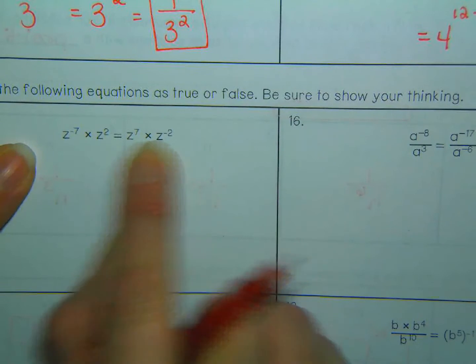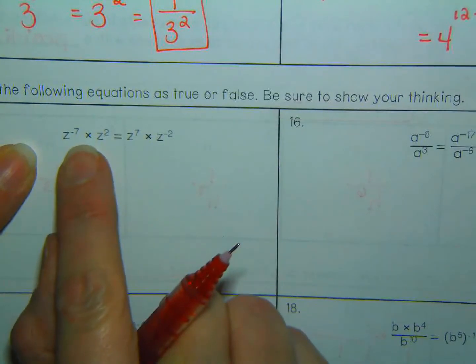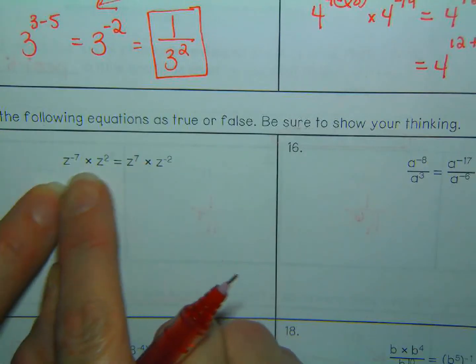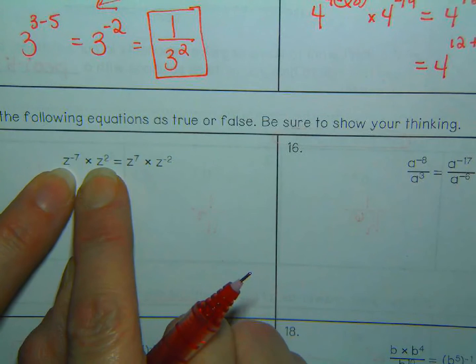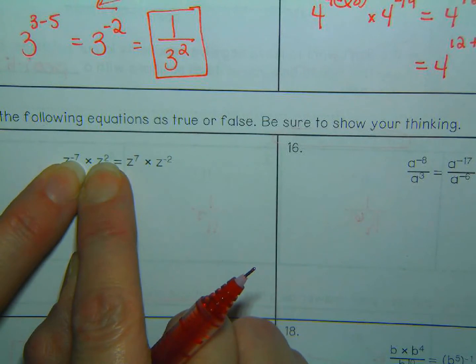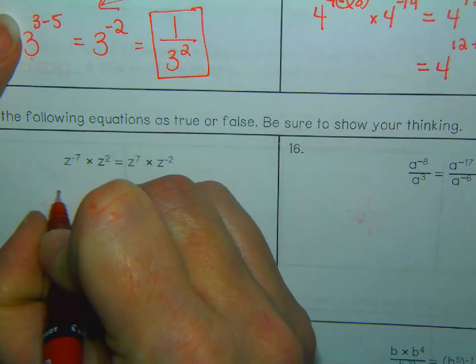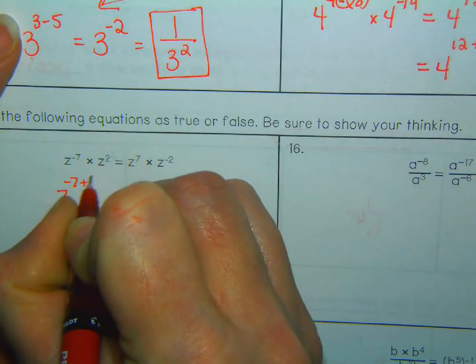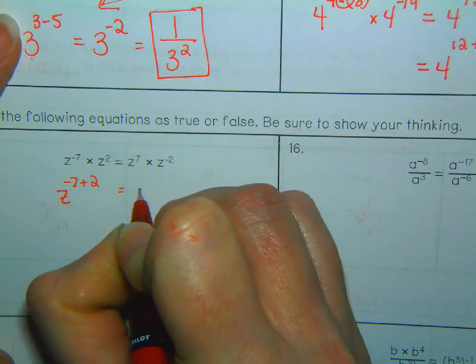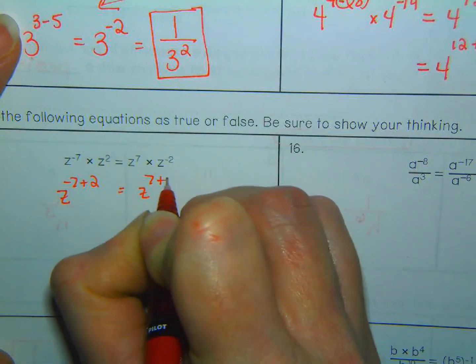When I'm looking at this right here, it makes use of our adding of the bases. This is a like base times a like base, so we're going to add those exponents. So this is z to the negative 7 plus 2, and this side is z to the 7 plus negative 2.